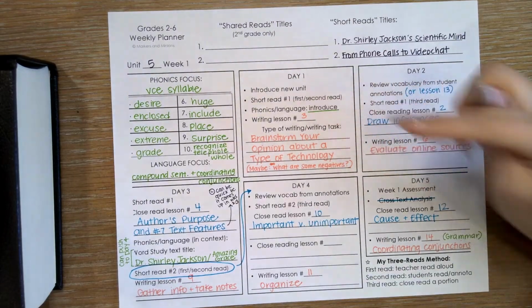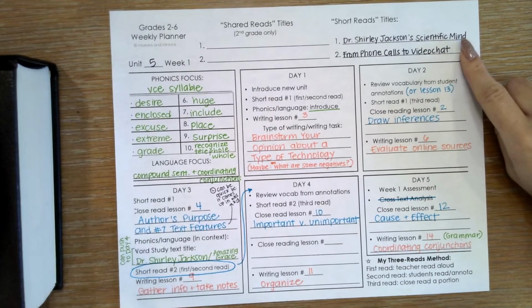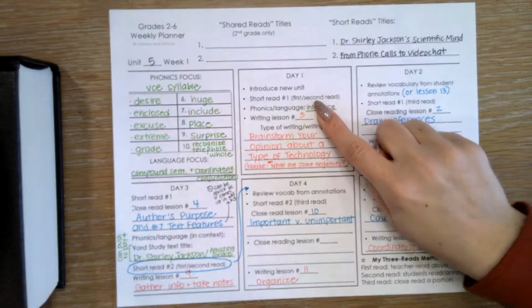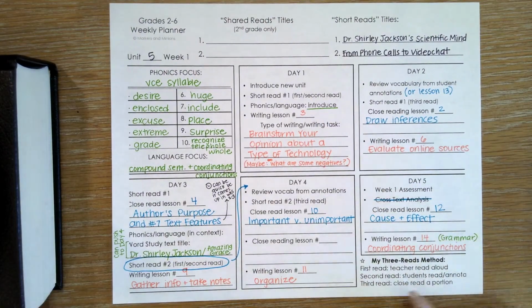Now, we would introduce the first short read, which in this case is Dr. Shirley Jackson's Scientific Mind, and we would do the first and the second read, and this is just something that I made up called my 3 reads method. The first time we encountered a new text, I always read it to them first. It was really good for modeling fluency and intonation and phrasing, just like good reading. And I did not stop to clarify vocabulary, build background, or anything like that. I just read right through it.